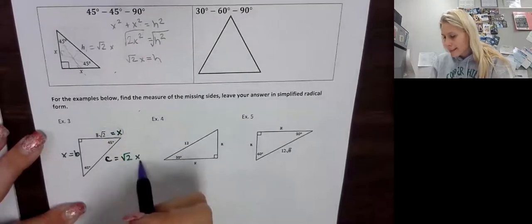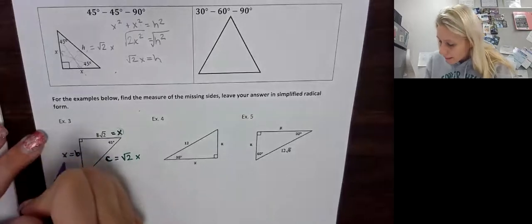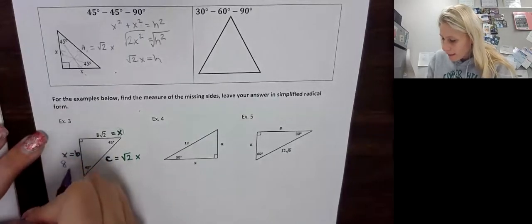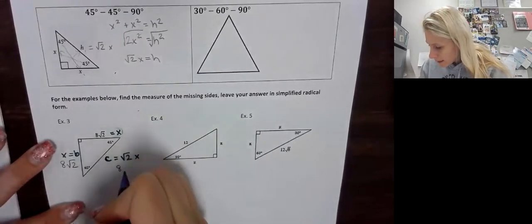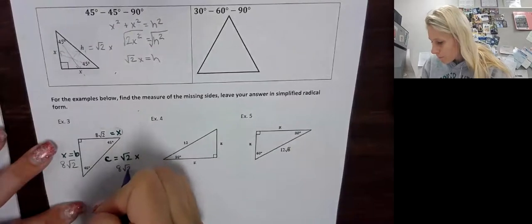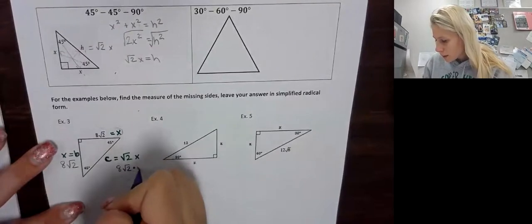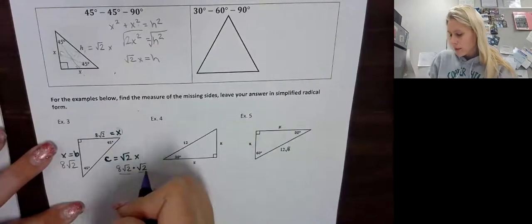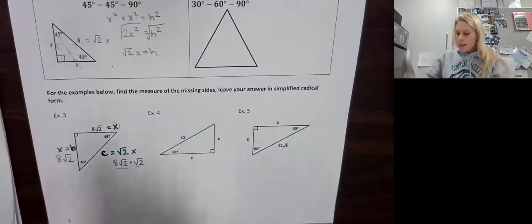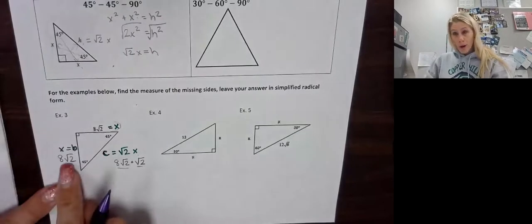So this side is 8 square root of 2. And this side is 8 square root of 2 times square root of 2. Remember, this is the X and this is that square root of 2. This one's already simplified, so we're all set there.